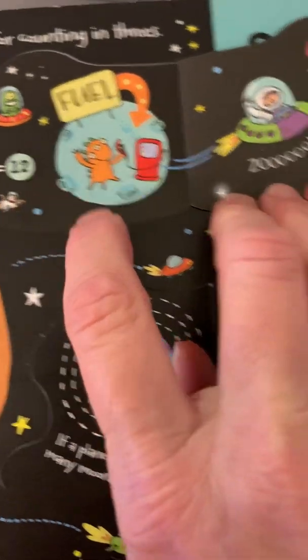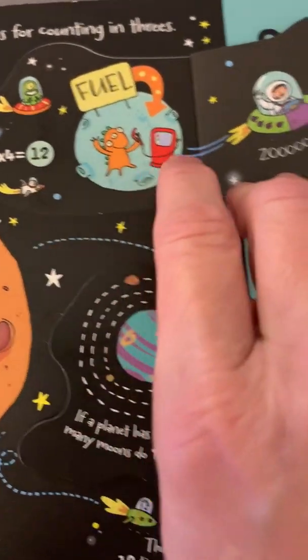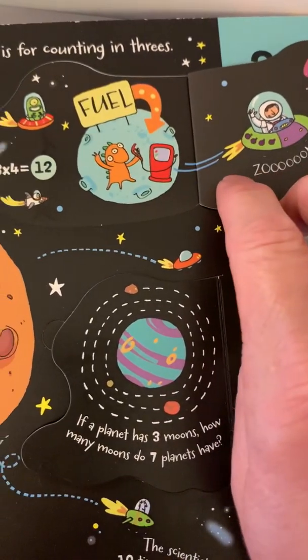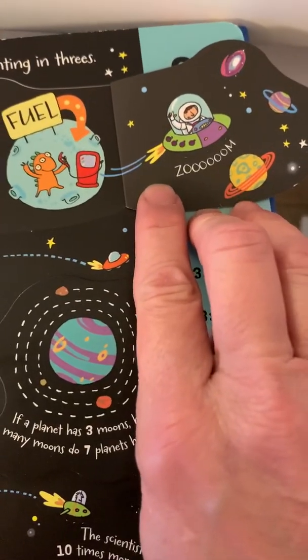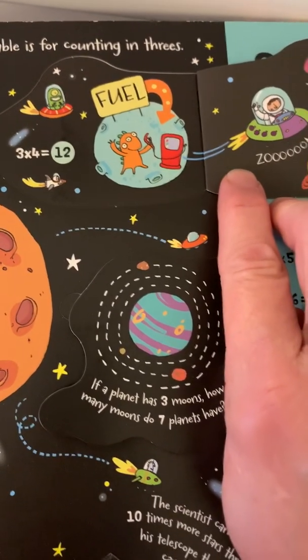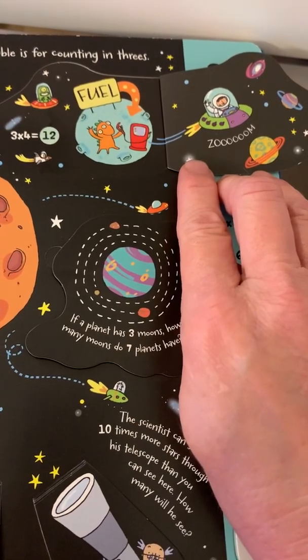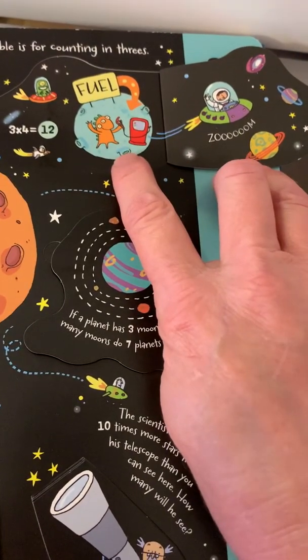3 times 4 is 12. I guess these little guys are the splurges. 1, 2, 3. Am I missing one? 3 times 4. I guess this one's 1.